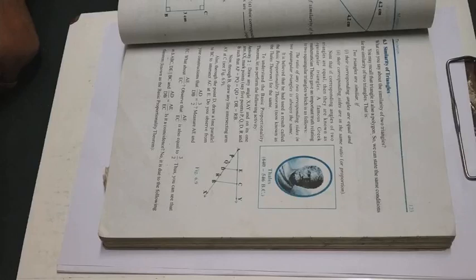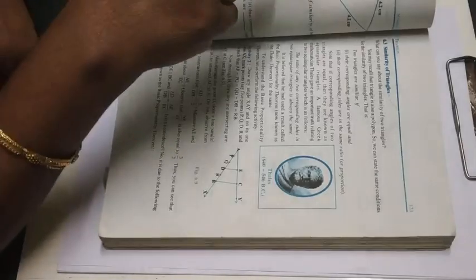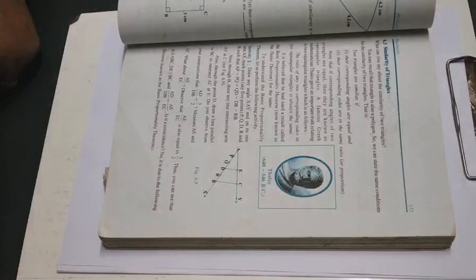Then for non-similar figures, you can draw a square and another one a rectangle. It will be non-similar. Then we have discussed here in this example, one is a square, another one is a rhombus, that also is non-similar.